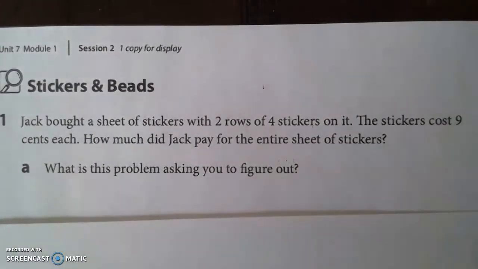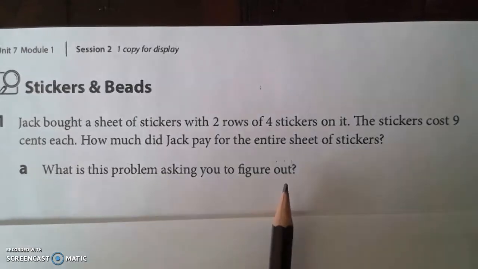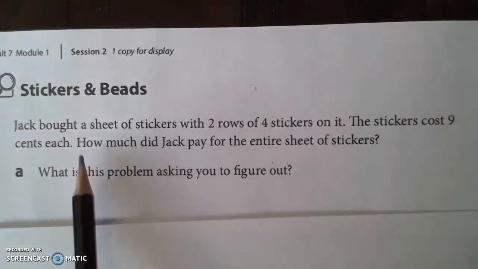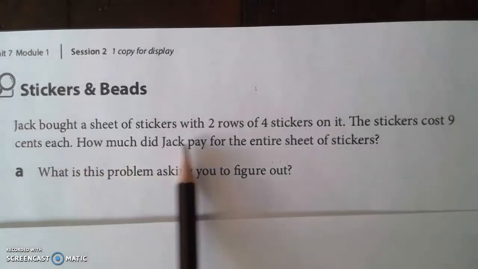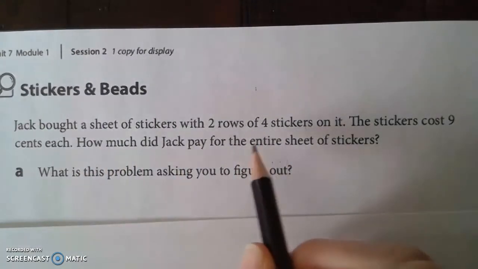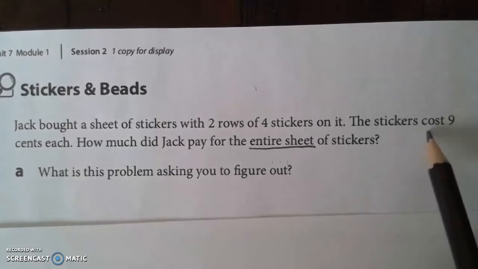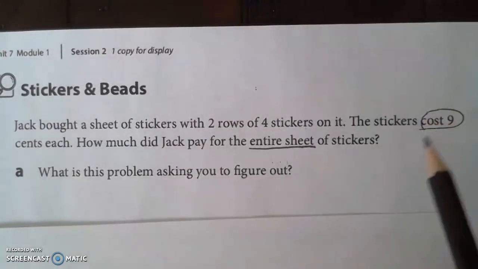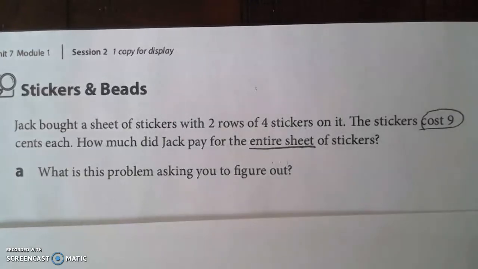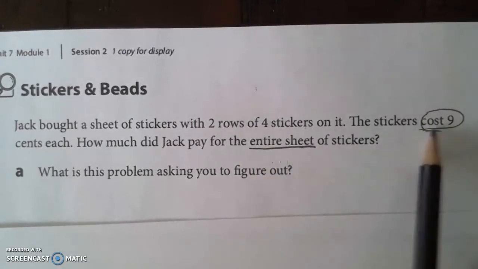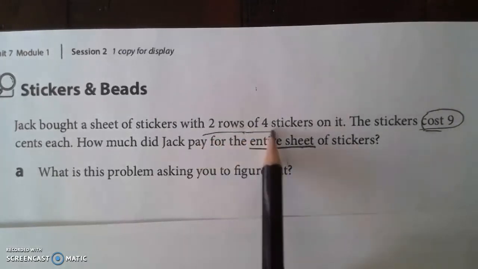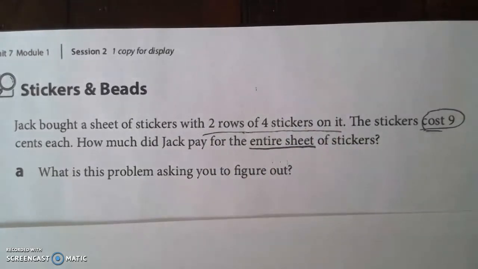Okay. The first thing here is they're giving you a lot of numbers, a lot of information. So what you want to do is break it down. What is the problem actually asking you to figure out? If we go back and look at the question, it says, how much did Jack pay for the entire sheet of stickers? Now, we know that the stickers cost 9 cents, but we don't know how many stickers there are. So what we need to find out first, before we can find out the cost of all of them, is how many stickers are on one sheet.